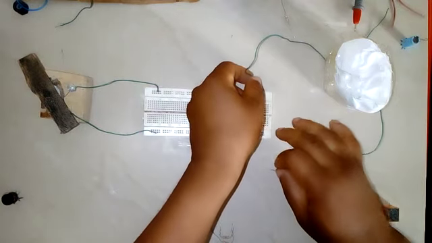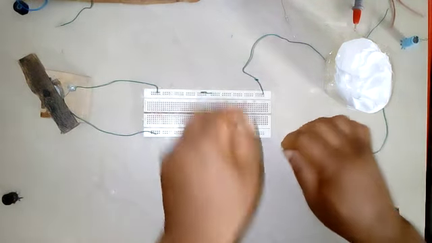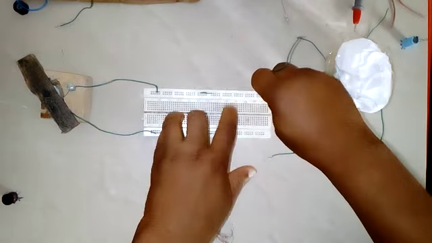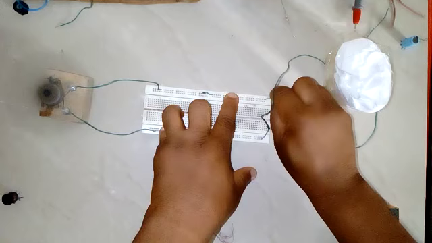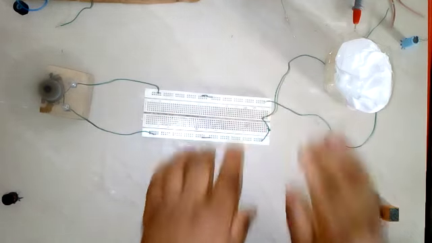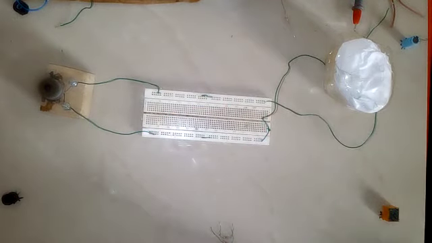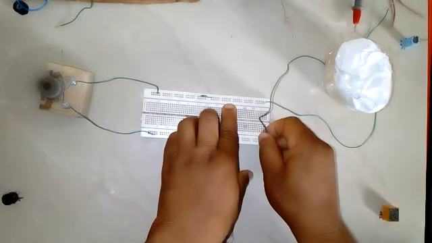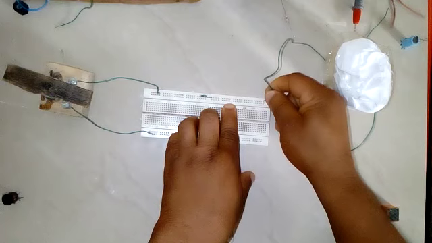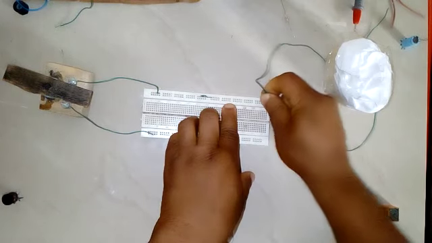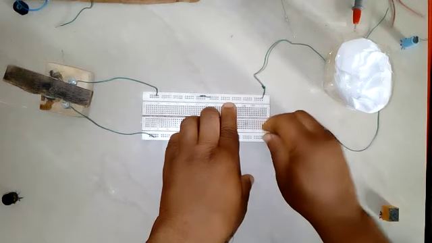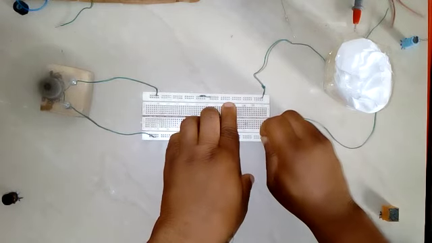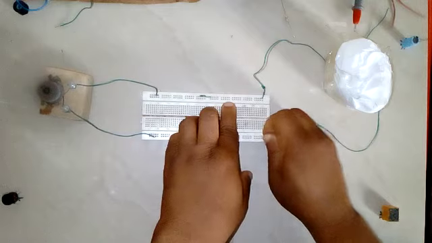Now, let me swap the terminals. So the positive terminal will now come here, and this one will now go there. And still it turns. Just this time, it reverses direction. Let me reverse the terminals the way they were. We are reversing to the status quo ante. Okay, let me put it off in the interim.